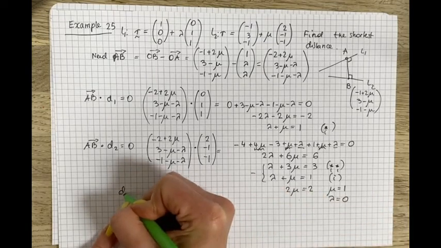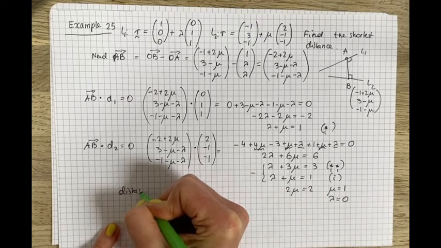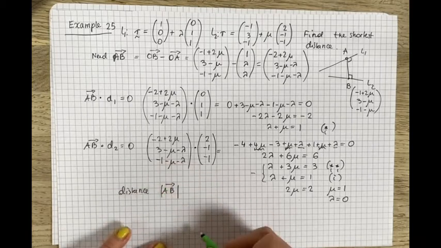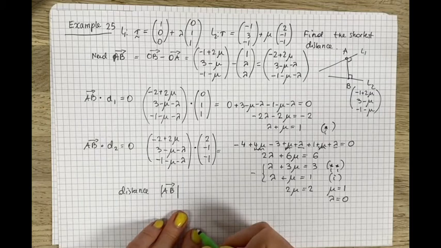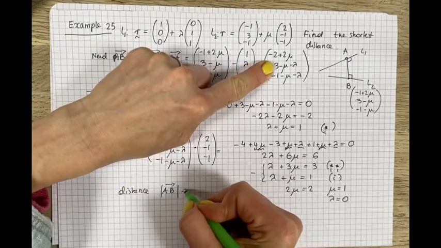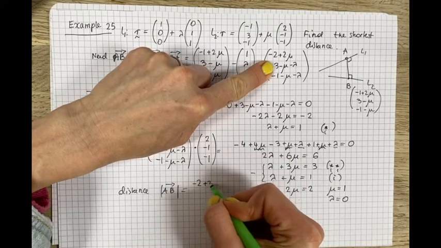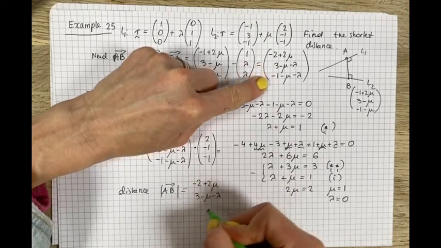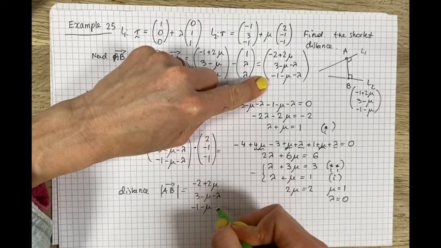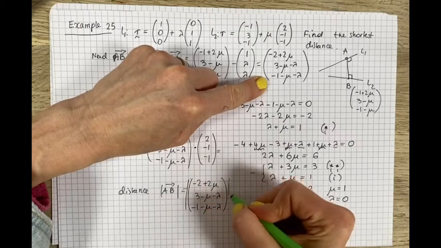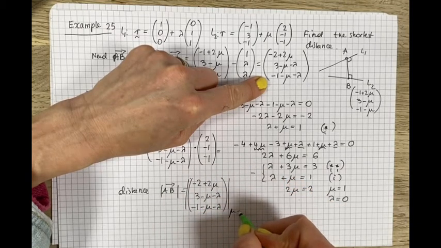Okay, so how do I find what the distance is? So the distance is going to be my AB, the modulus of AB. So remember, AB was over here. So this is minus 2 plus 2 mu, 3 minus mu minus lambda, minus 1 minus mu minus lambda. So mu is equal to 1, lambda is equal to 0.